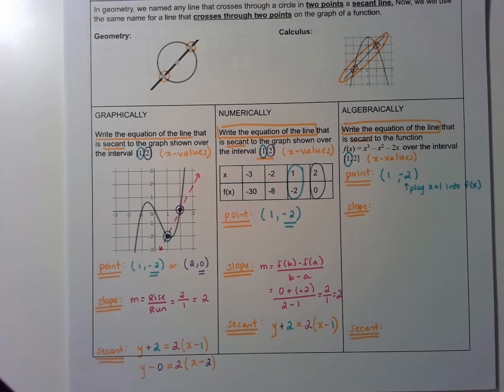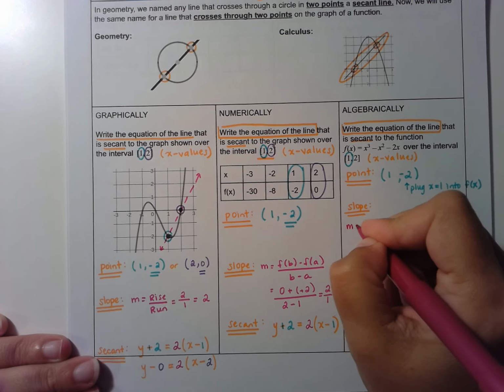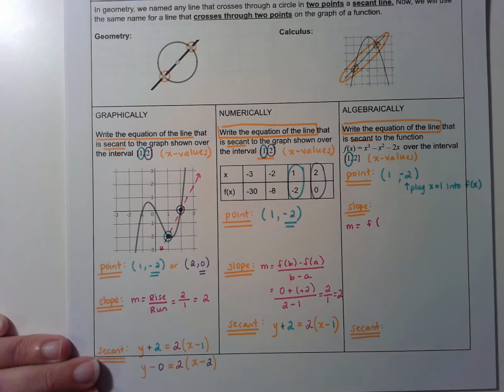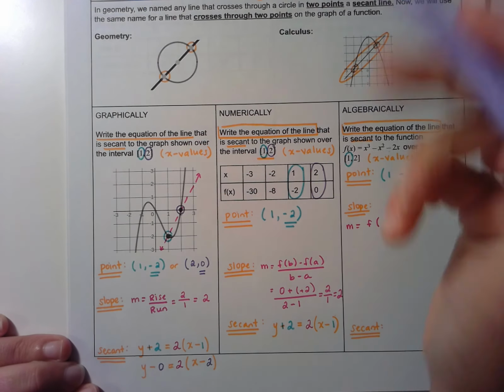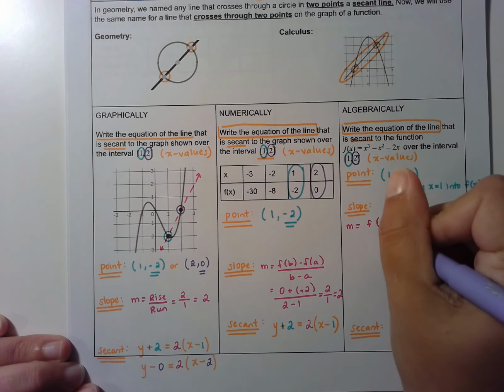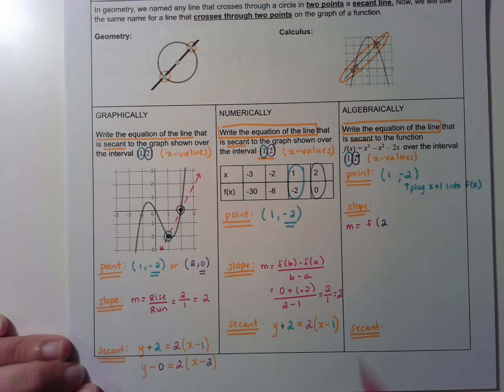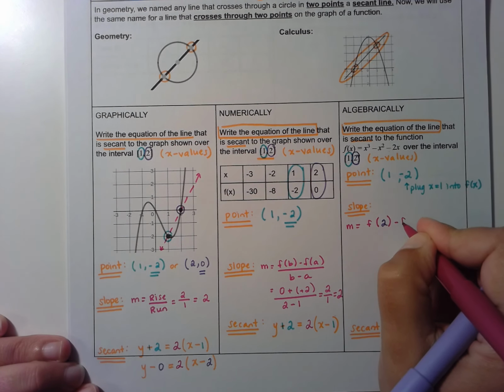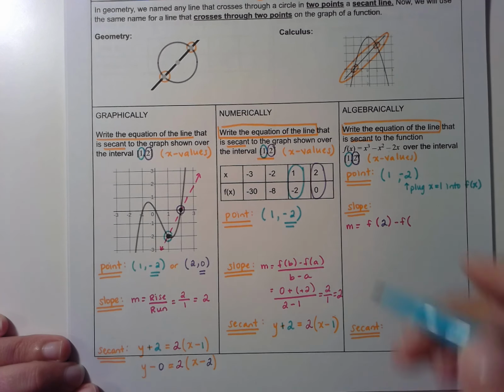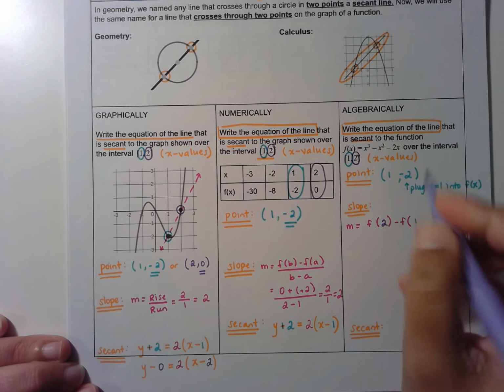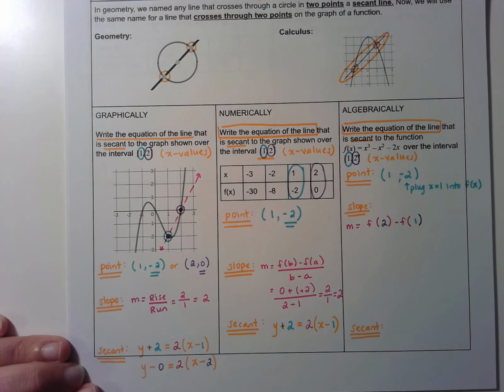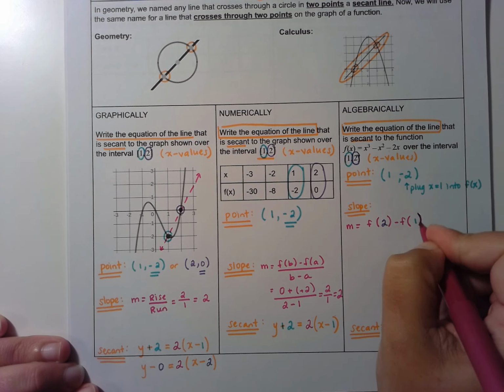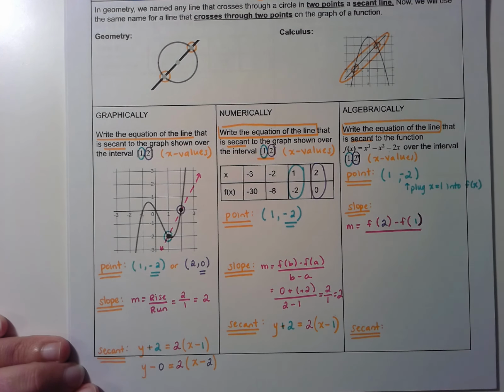To find my slope, I would just do f of my second x value, which in this case is a 2, minus f of my first x value, which is a 1, all over 2 minus 1.